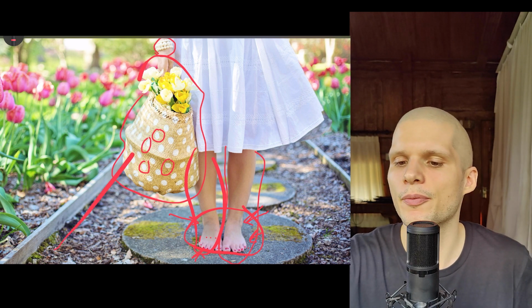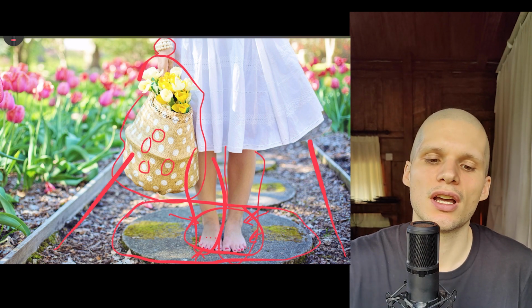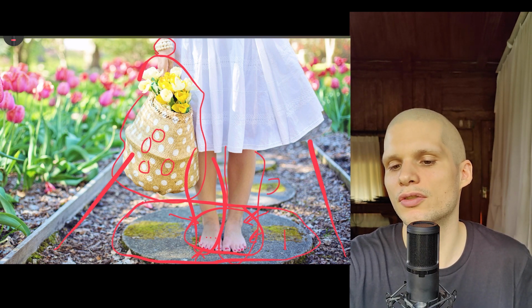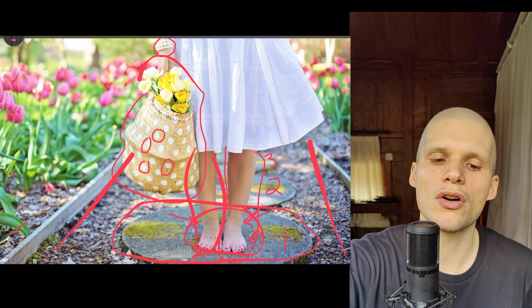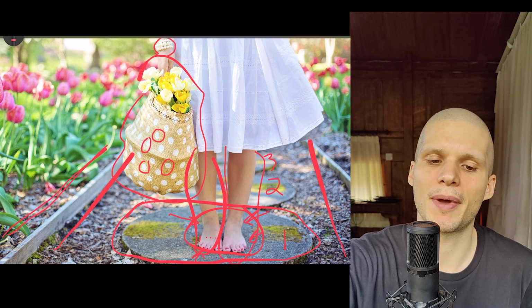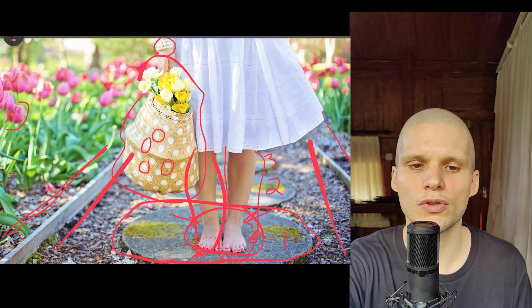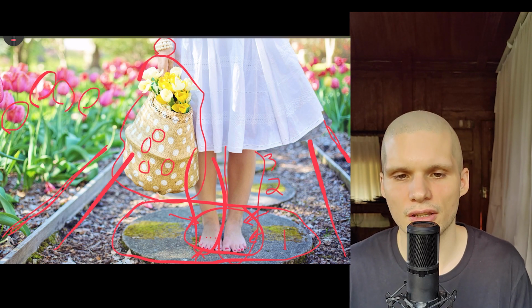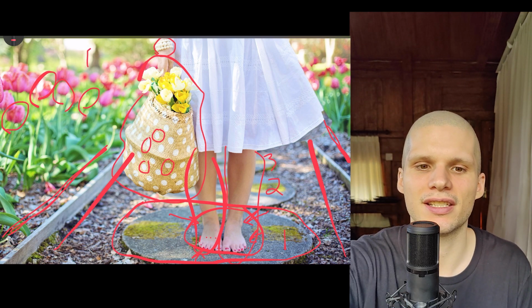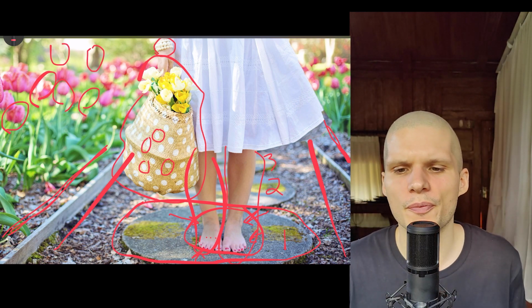Outside, we have this path with stones or stepping stones. You can walk 1, 2, 3, stepping stone path. And alongside the path, there are flowers planted. In this case, tulips. Many, many tulips are planted alongside the path. And in the background, we can see some trees, but blurry. Remember, blurry. Can't see well.